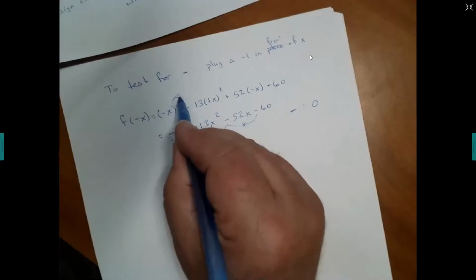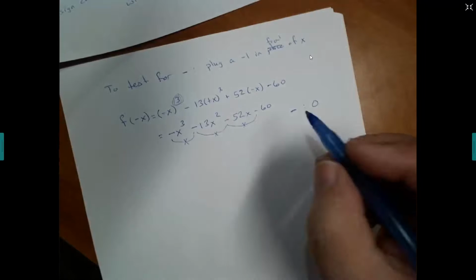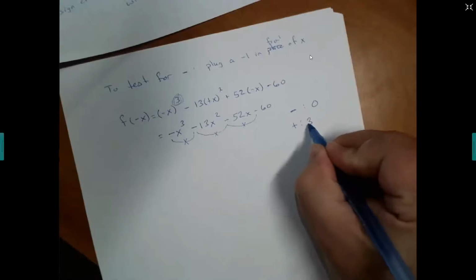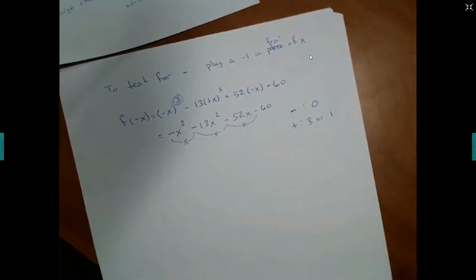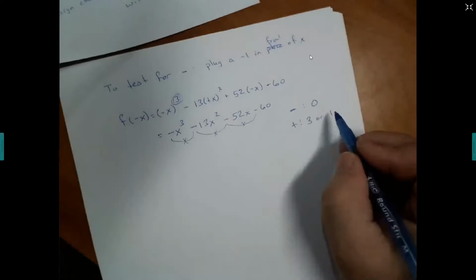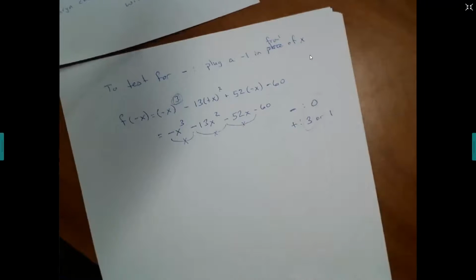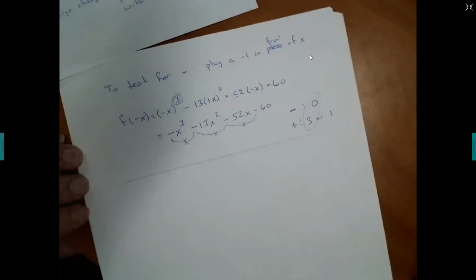Because it's a third order equation and our positives were 3 or 1, that means the negatives have to be 0. So that becomes your first step. Actually, you can do it along any line you want to, but definitely do it before you start doing the synthetic division, because this will tell you how many answers you're looking for.